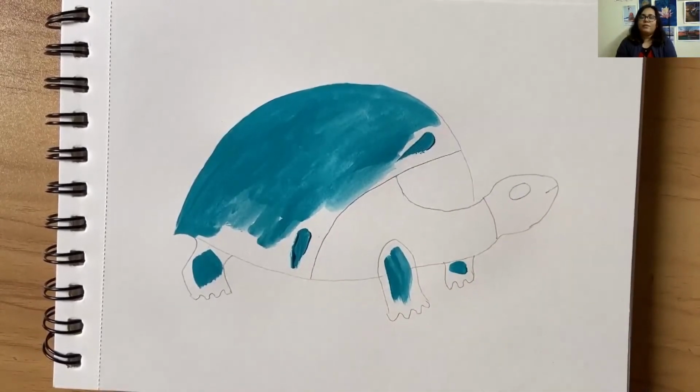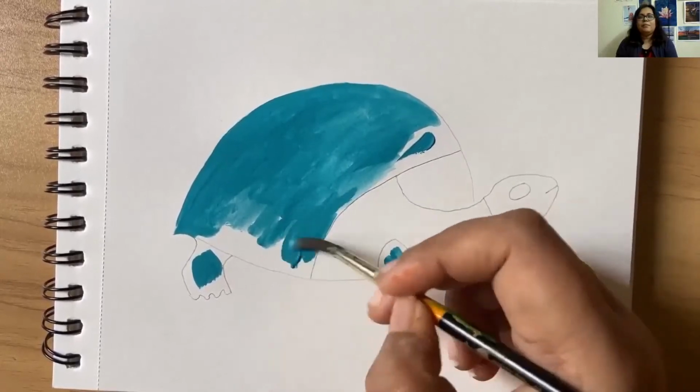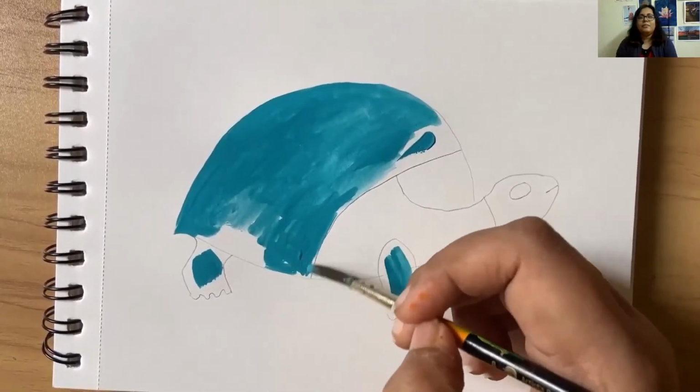Keep taking more color. If you run out of color, keep taking more color and just completely fill it up. Completely fill up all of that area.